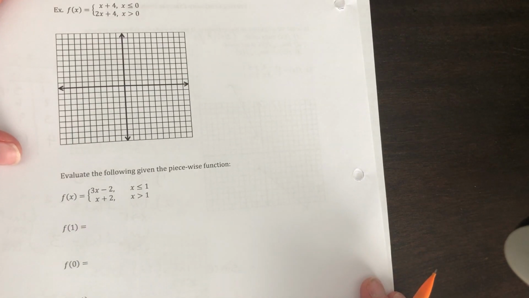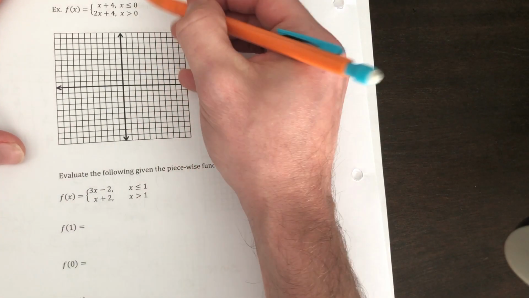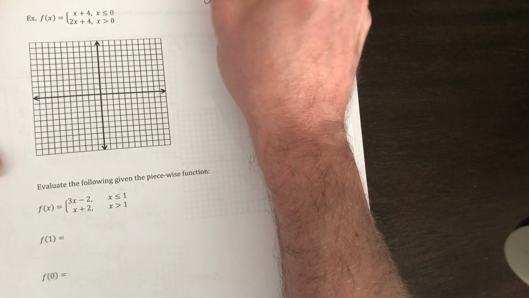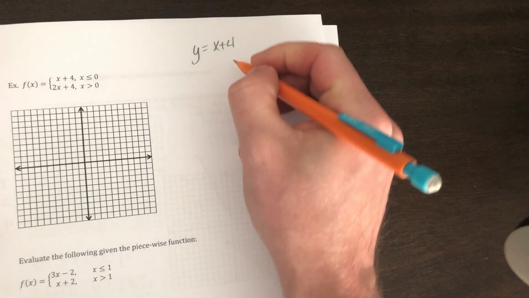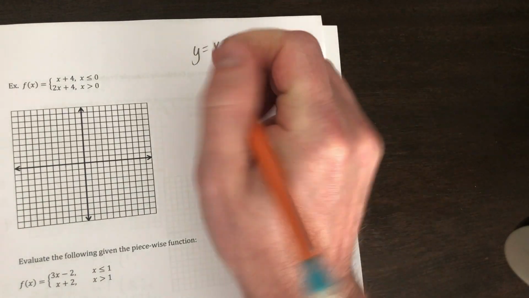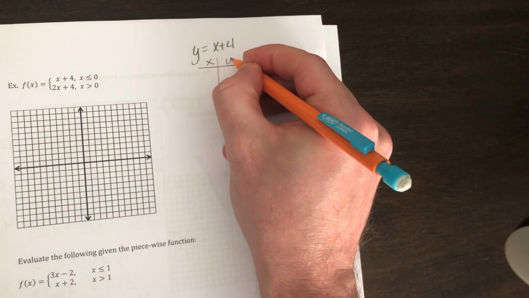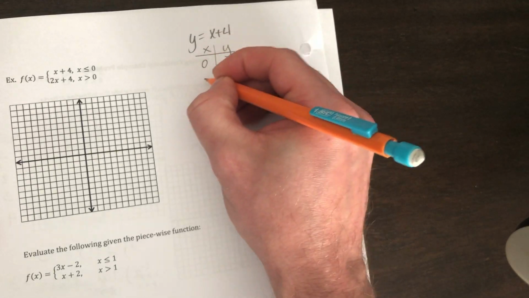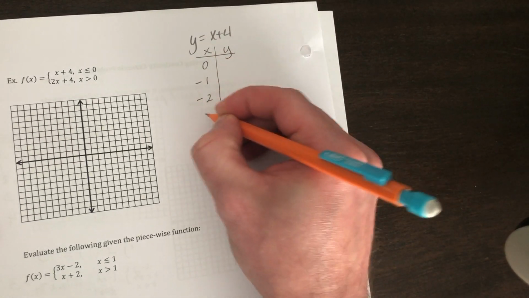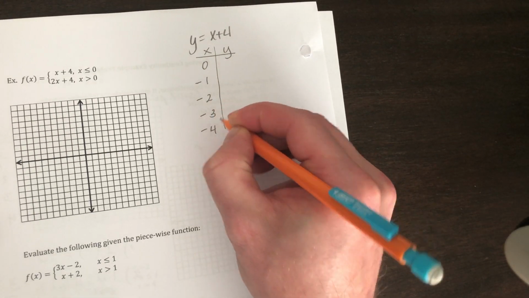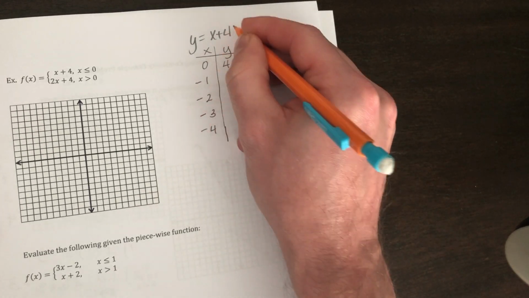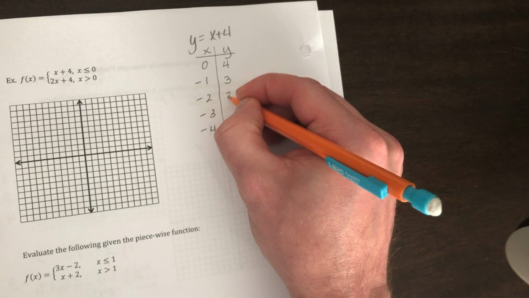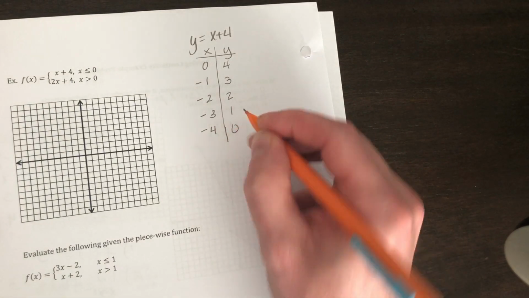We are going to go at 0. So we get y is equal to x plus 4. And we're going to start at 0. So 0, negative 1, negative 2, negative 3, and negative 4. 0 plus 4 is 4. Negative 1 plus 4 is 3, 2, 1, and 0. Okay?